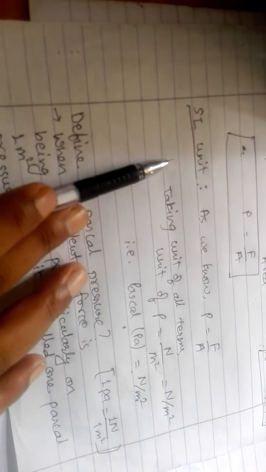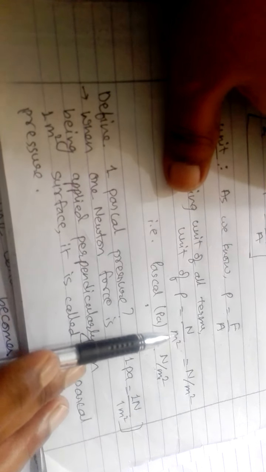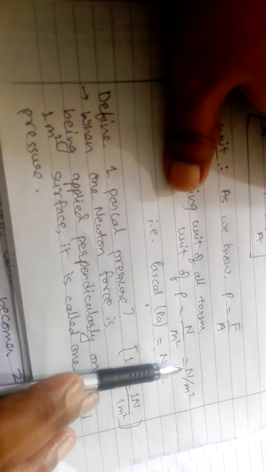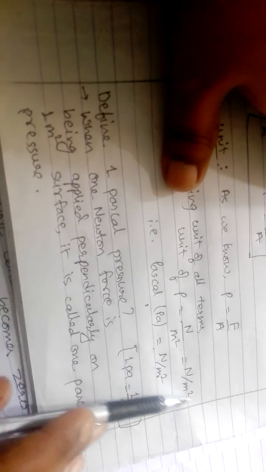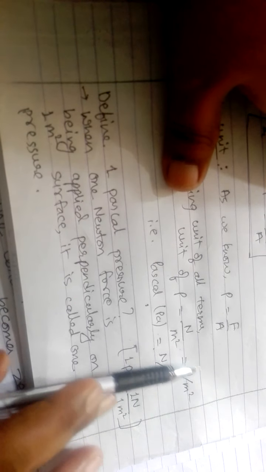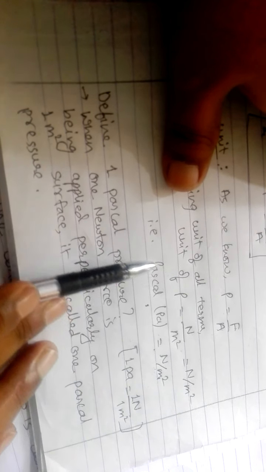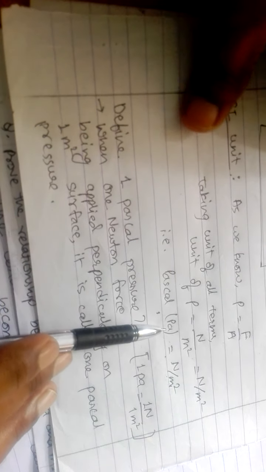Now to find the SI unit, as you know, P equals F by A, and taking the unit of all terms, the unit of force is Newton and the unit of area is meter square. So it gives us Newton per meter square. This derived unit, Newton per meter square, is also referred to as Pascal or Pa, in honor of the scientist Blaise Pascal.